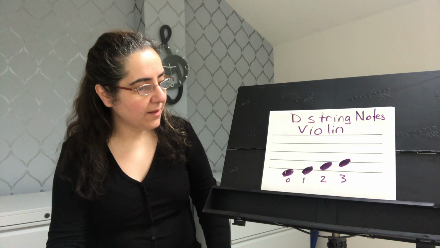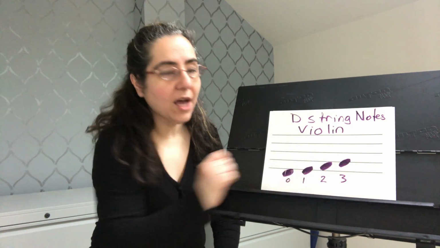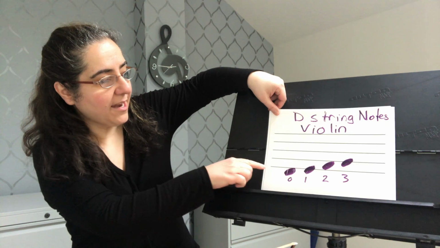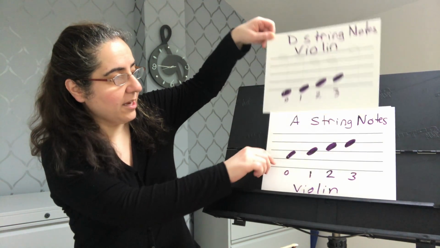On the violin, the D string notes start underneath the bottom line and go all the way up to the second line. That's how I know to play a note on the D string, is if it's in that area, from underneath the bottom line all the way up to the second line.